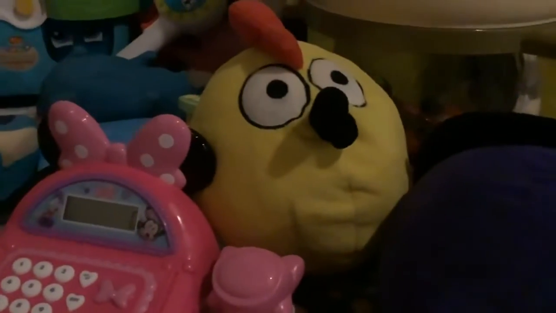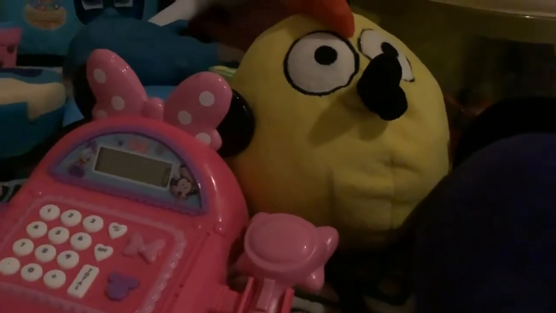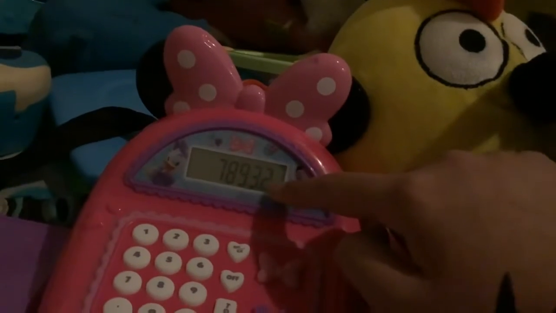Let's cooperate to find out. So let's see. 789,321 has 789 thousands. Let's check the 321 portion. It has 321 ones. Which means 7, 8, 9, 3, 2, 1. We did it. Let me check. 7, 8, 9, 3, 2, 1. You guys are right. Woohoo!